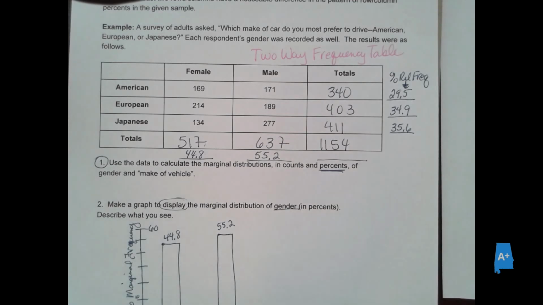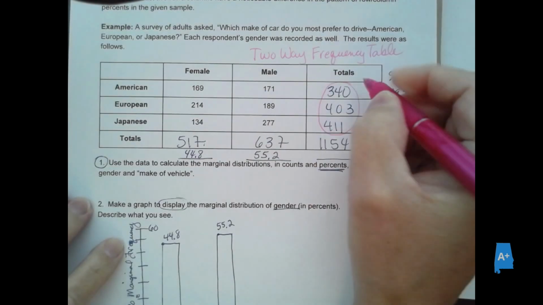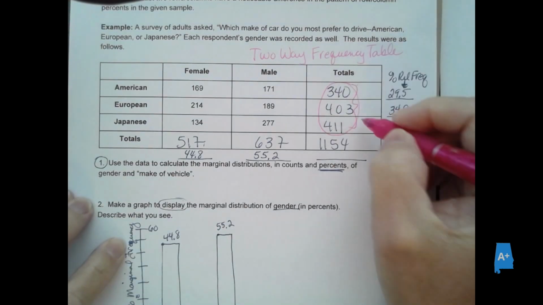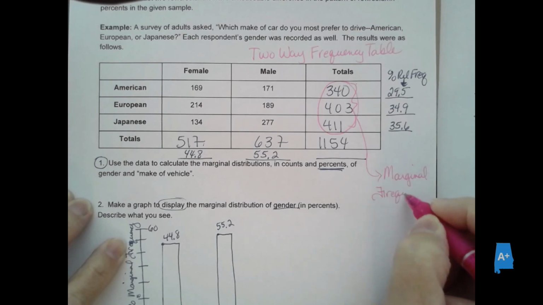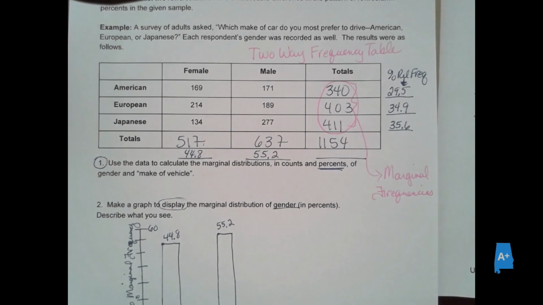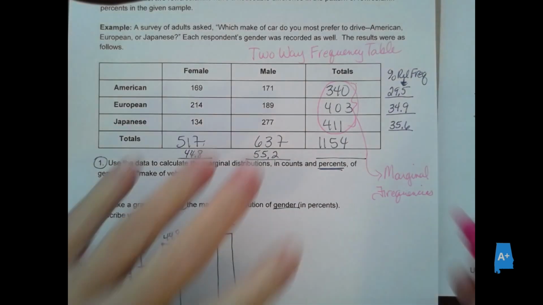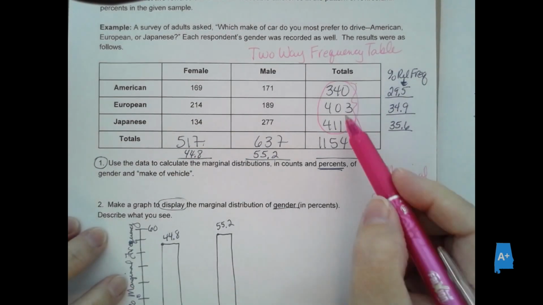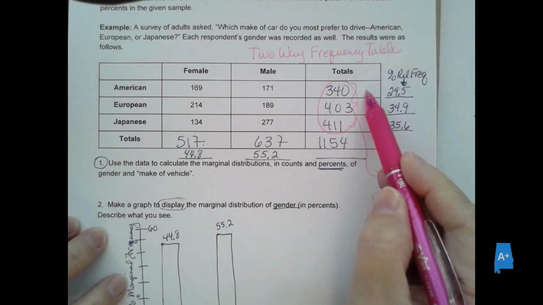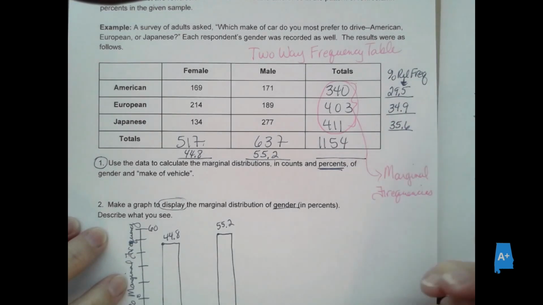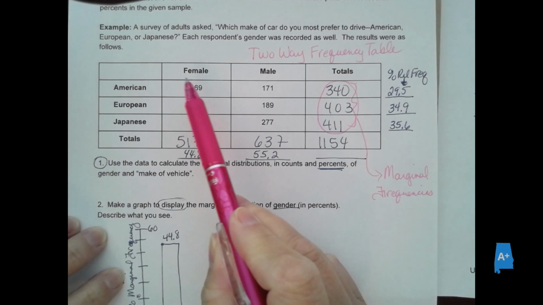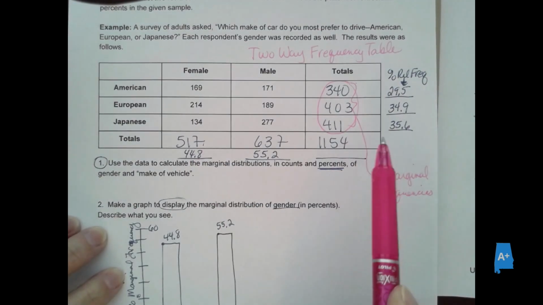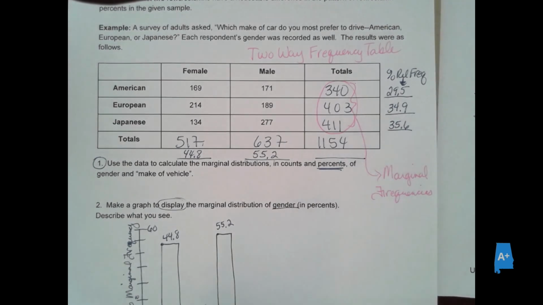Also, these totals right there are in the margin, and they're called marginal distributions or frequencies. And if you find a marginal probability, then that's the total of a row over the whole. So a marginal probability is when you use the sum of one row over the total of the whole population, or the sum of a column over the total population. That's called a marginal probability. You're going to talk a lot about that later, but I just want to put together what we're doing now with something you'll see later, okay?